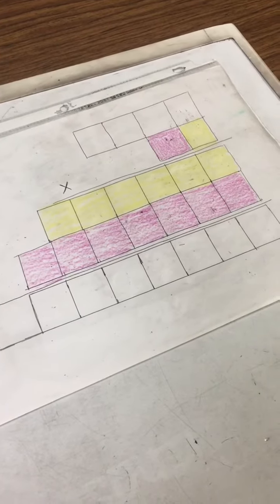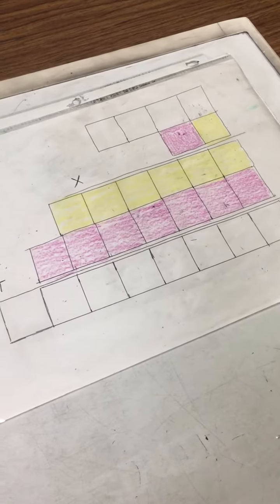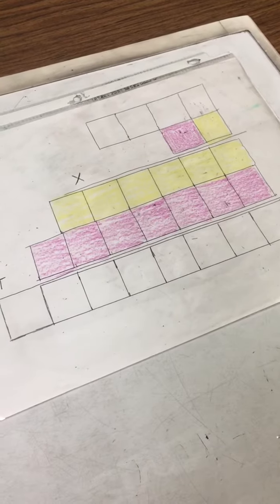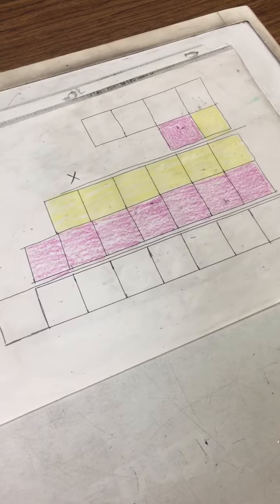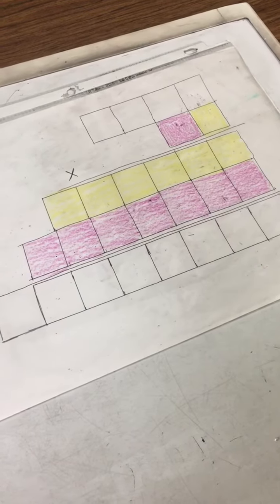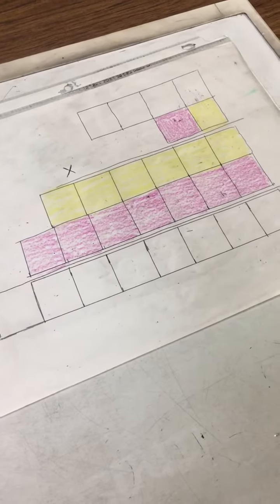Hey guys, I wanted to send you a video today to help you remember what we learned today in class about using place value models to understand the standard algorithm and solve tonight's homework questions for multiplication. So I'm going to do number 13 for you.